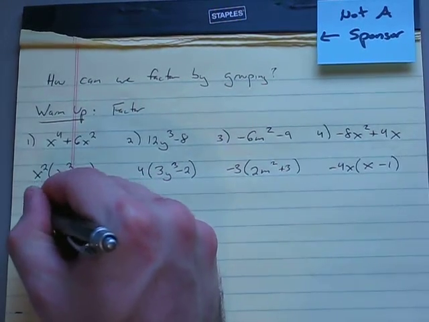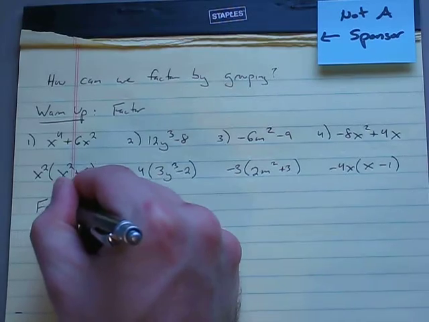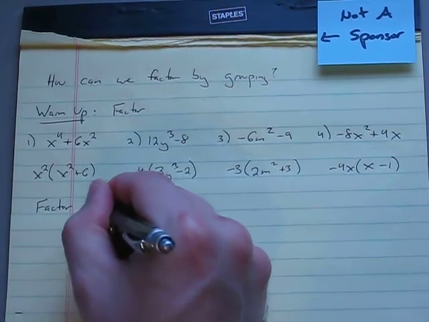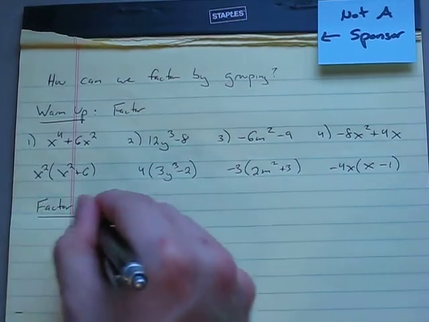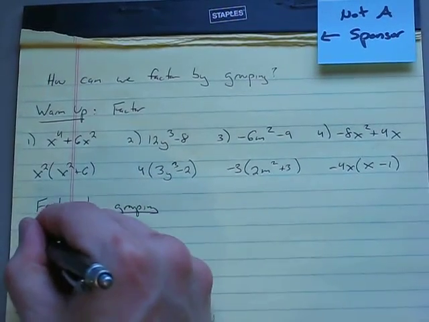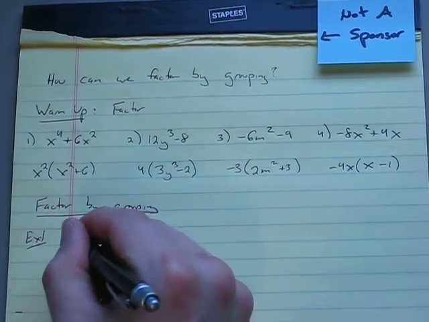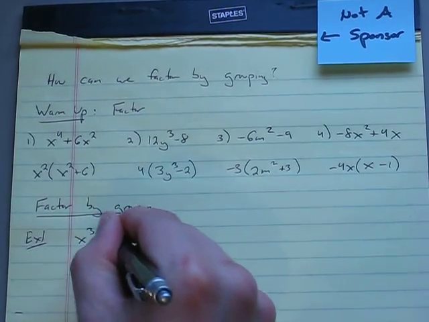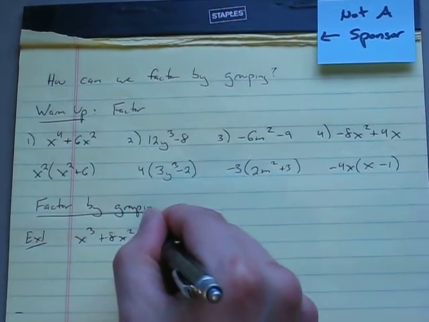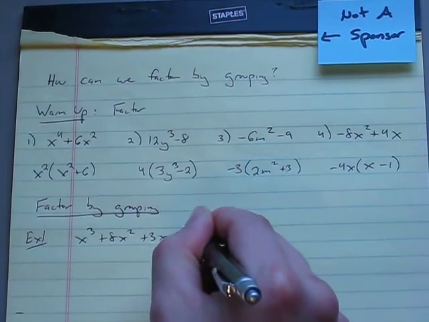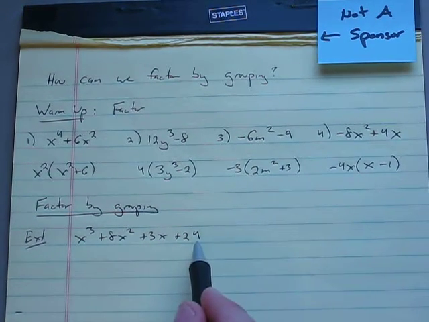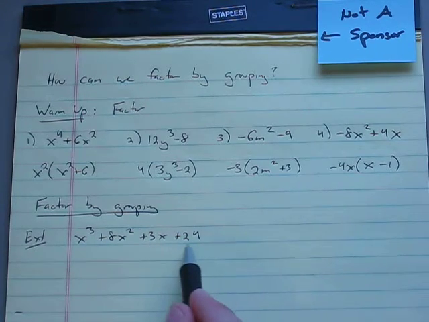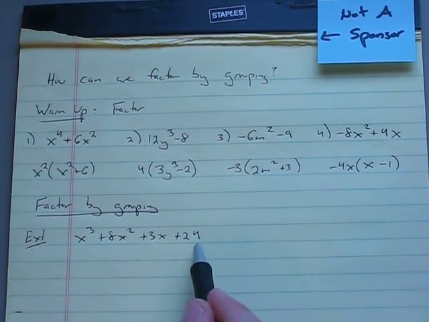All right, now what we're going to do is something called factor by grouping. For example number 1, I've got x cubed plus 8x squared plus 3x plus 24. Now notice, it's written in descending order of exponents, but there is no common variable for all the terms. This is missing a variable.